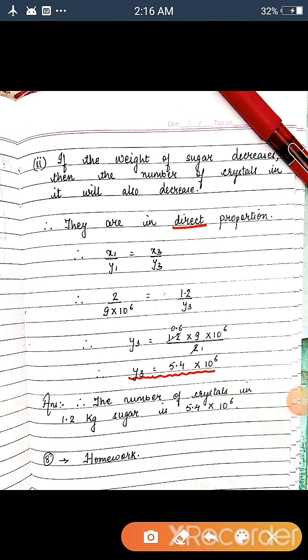Now similarly, you can do it for 1.2 kg of sugar. Here instead of 5, we'll put the value 1.2. As the weight of sugar is decreasing, the number of crystals will also decrease. So they will be in direct proportion. Again, we are going to solve it in the same way. So you will get 2 upon 9 into 10 to the power 6 is equal to 1.2 upon y3. So y3 will become 5.4 into 10 to the power 6. So the number of crystals in 1.2 kg sugar is 5.4 into 10 to the power 6.